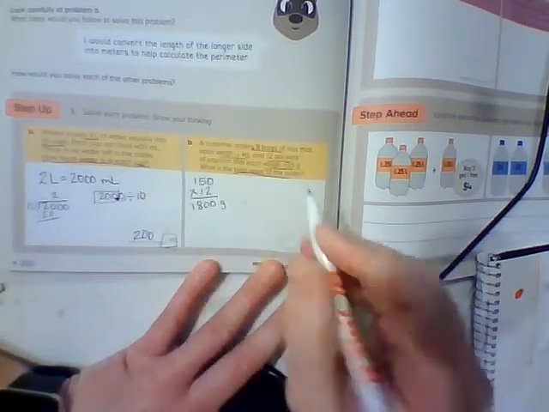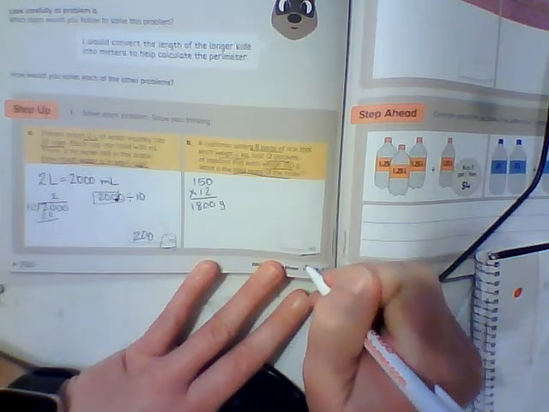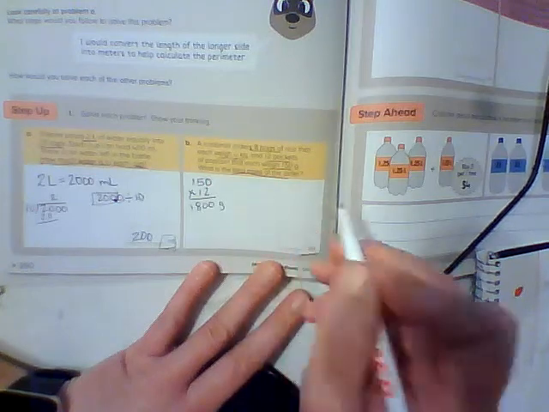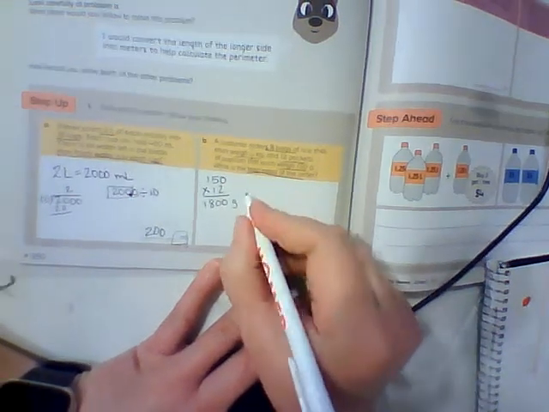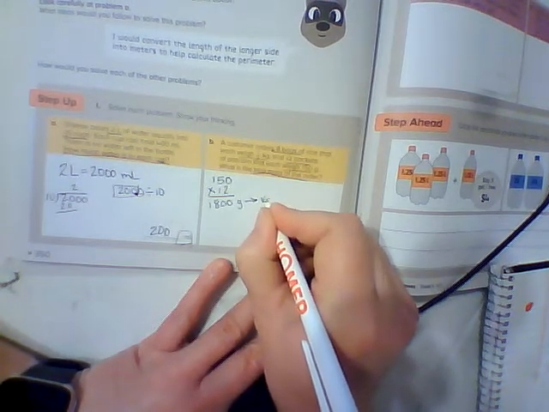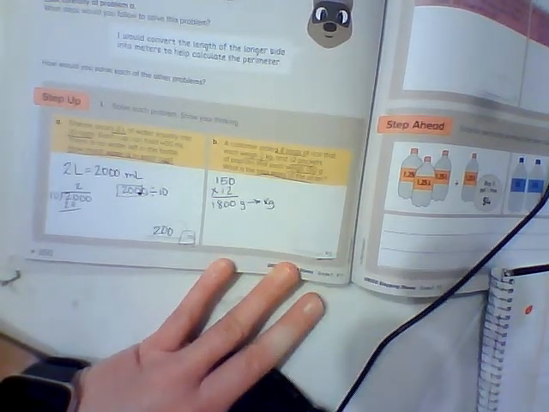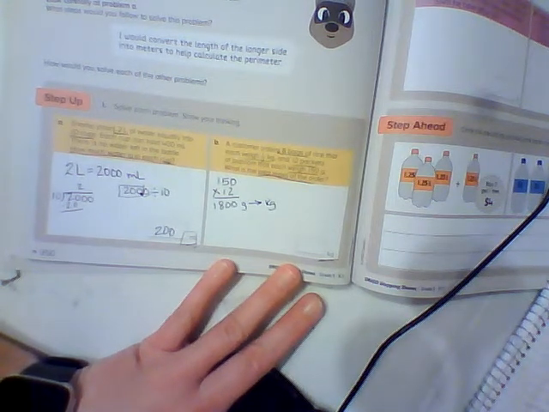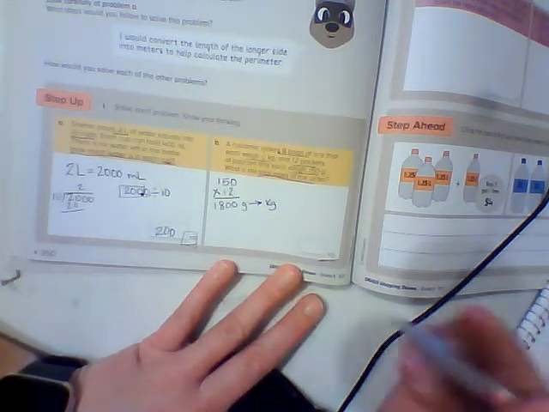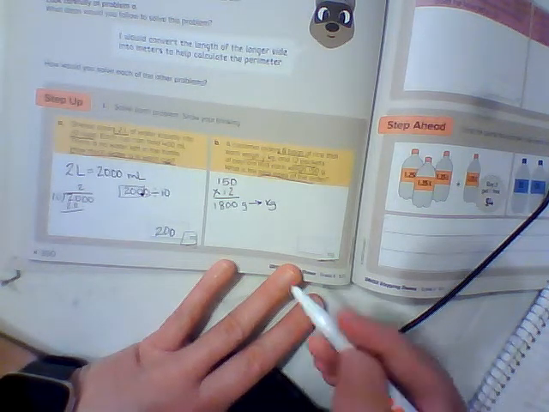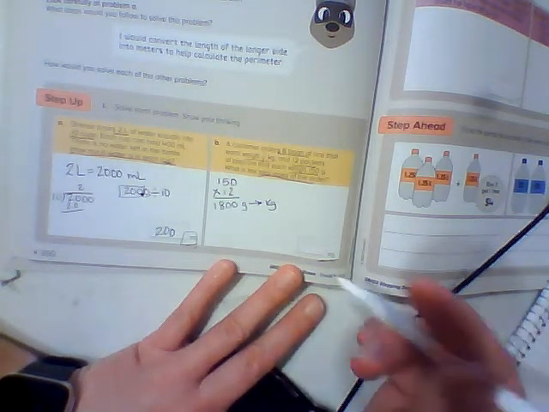Okay, so remember though, we need to be in kilograms, so I need to be able to change that 1,800 grams into kilograms. So when I'm going from grams to kilograms, we are going to be dividing by 1,000. Okay, because if you go back and look at your little cheat sheet I gave you, it's going to be dividing by 1,000.